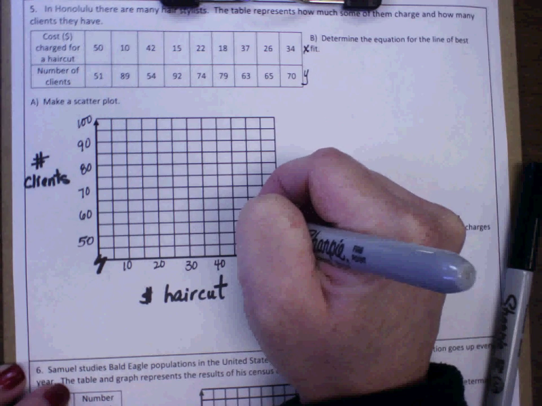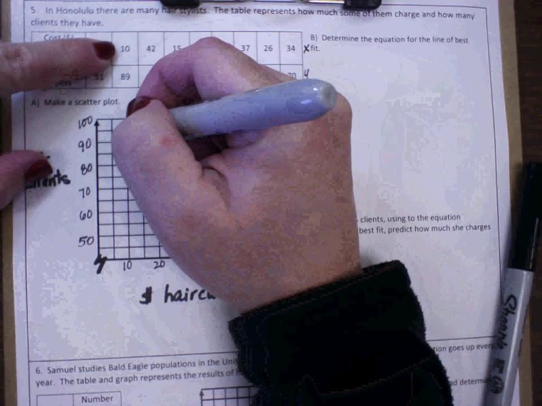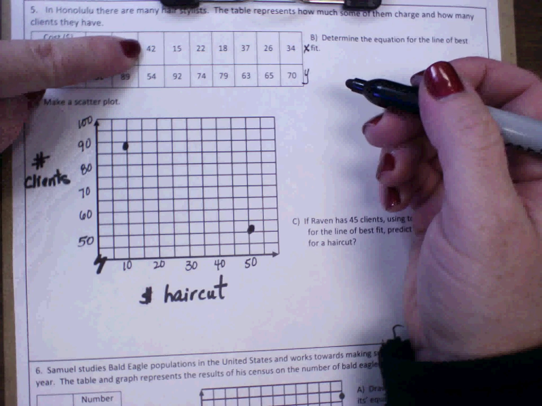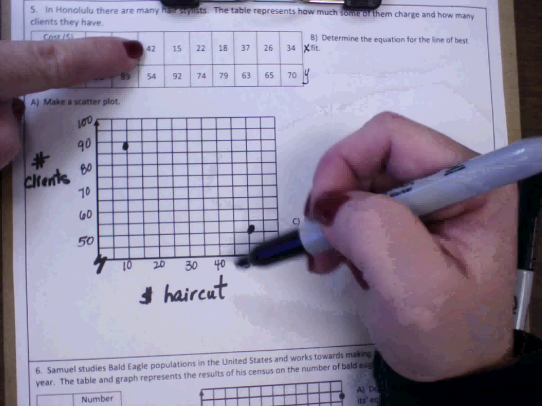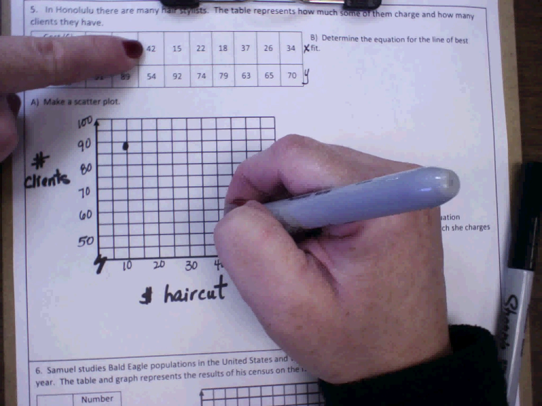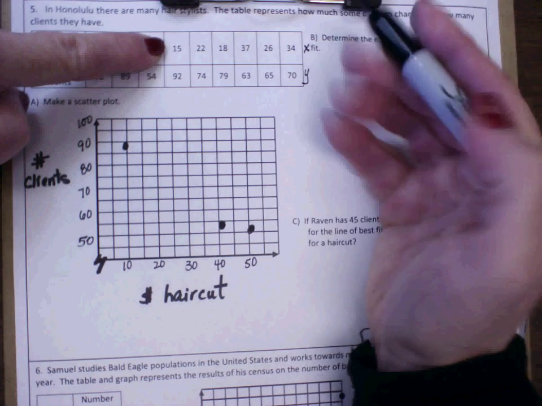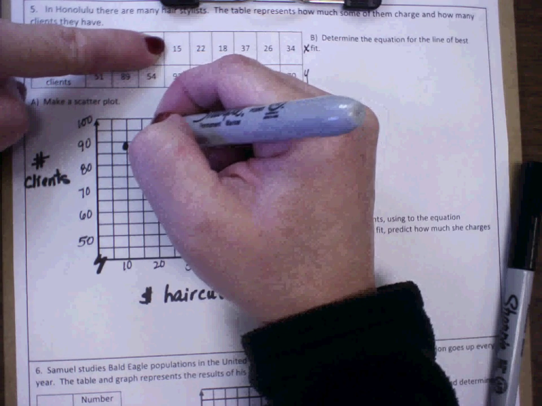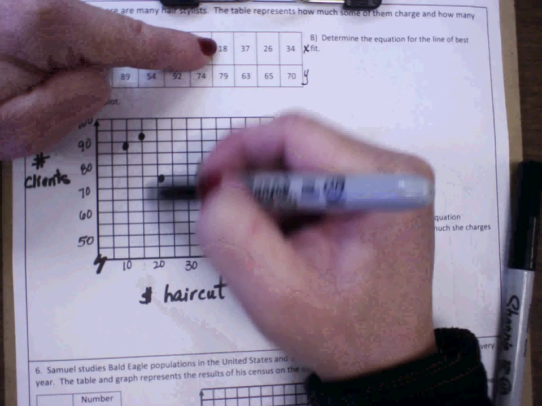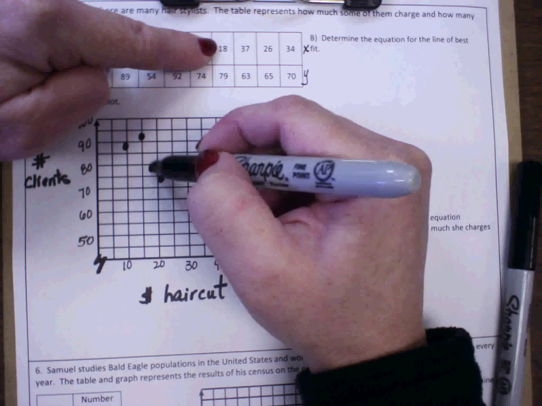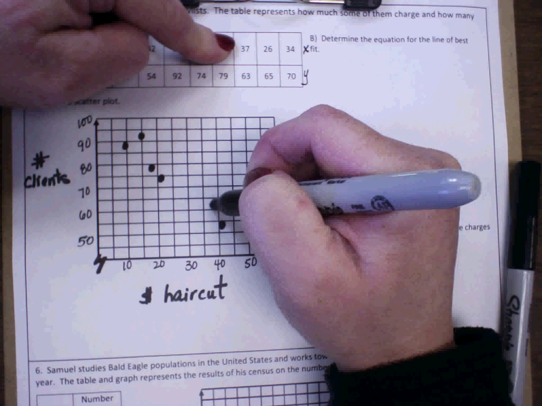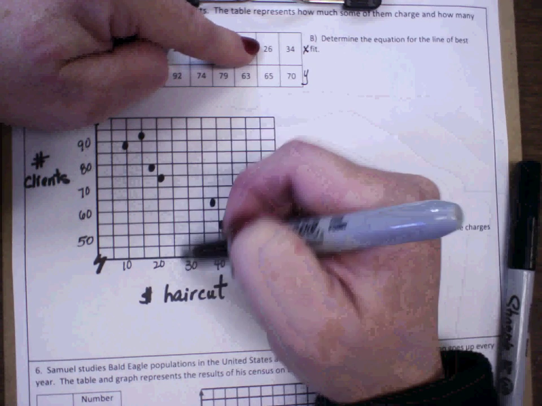10 and 89. 42 and 54. 15 and 92. 22 and 74. 18 and 79. 37 and 63. 26 and 65. 34 and 70.